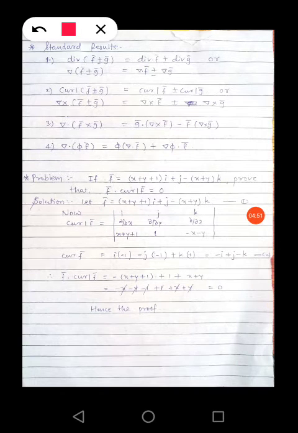Students, we will see some standard results. First one is the divergence of f bar plus or minus g bar, where f bar is a vector point function and g bar is also a vector point function.